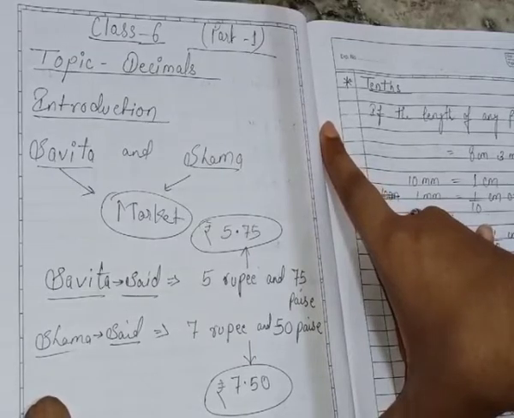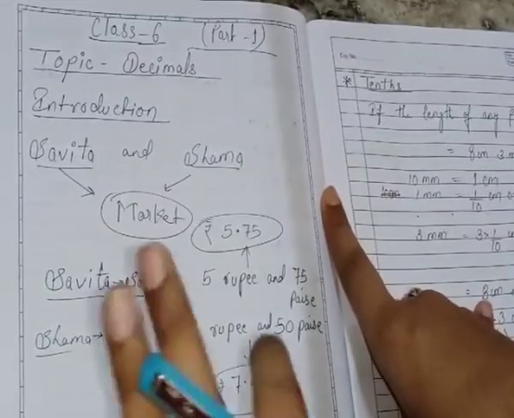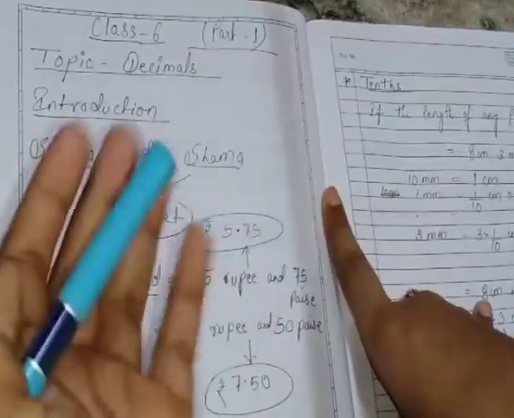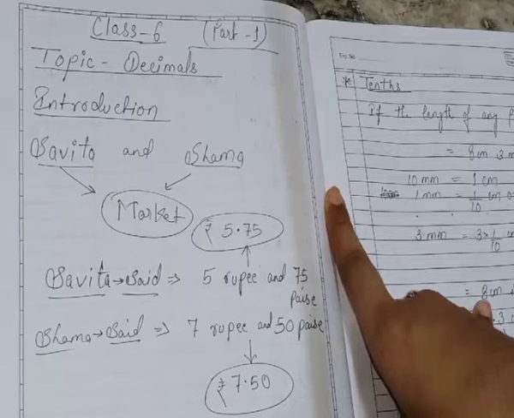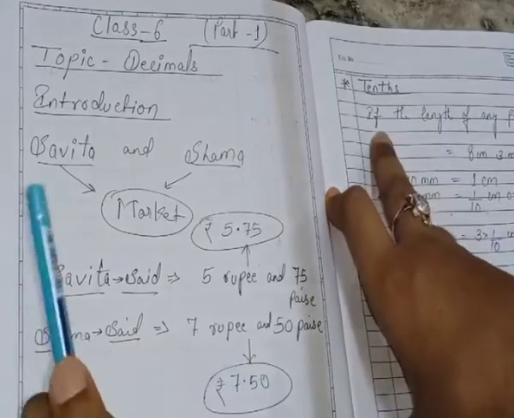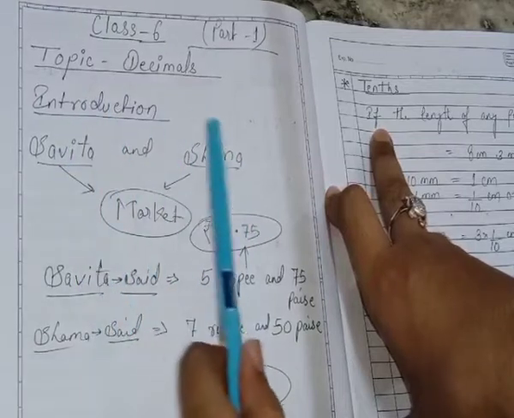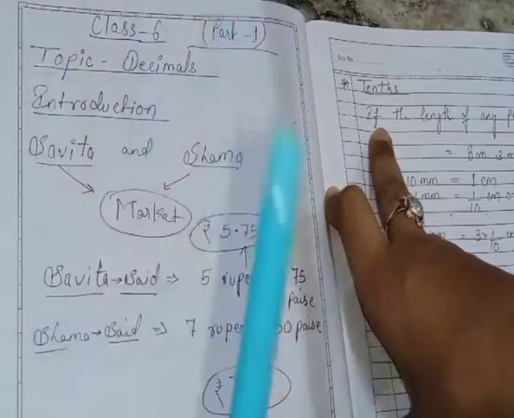Today we will talk about decimals. What are decimals? I will give an example for the introduction of decimals. So first of all, we will see that Savita and Shama were going to market to buy some stationery items.